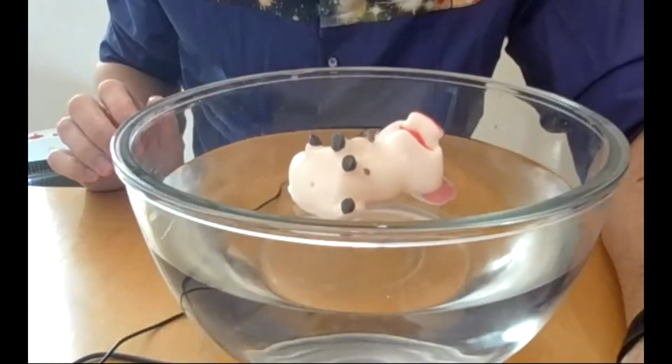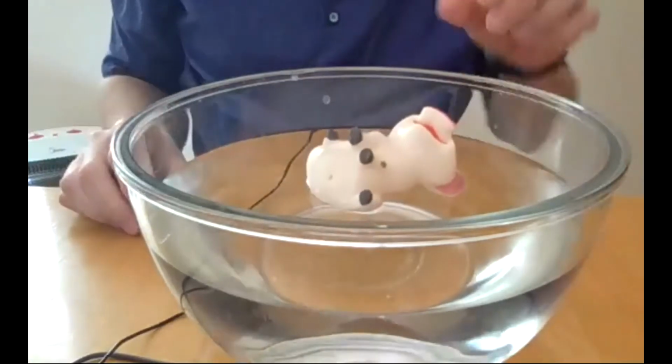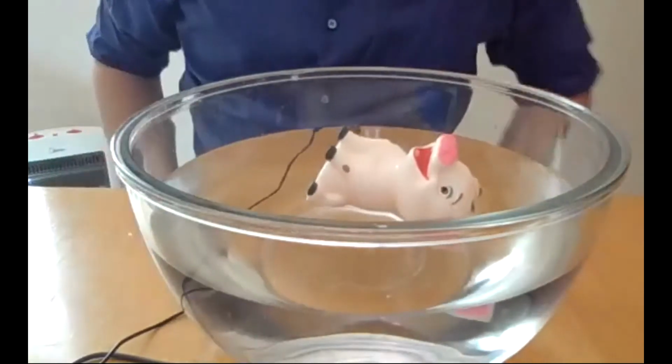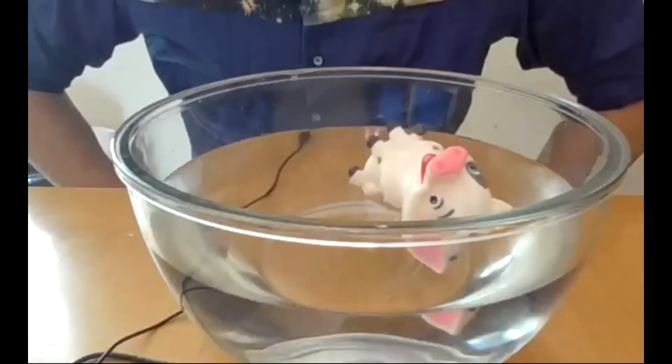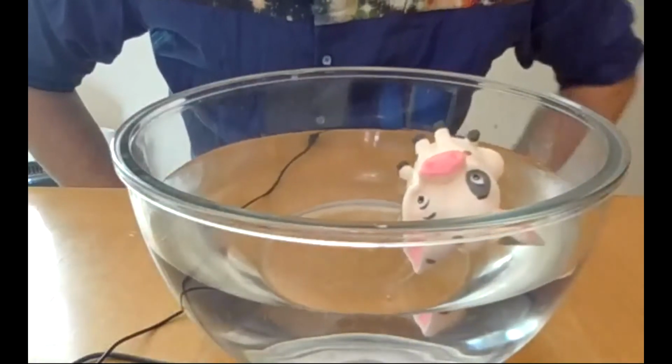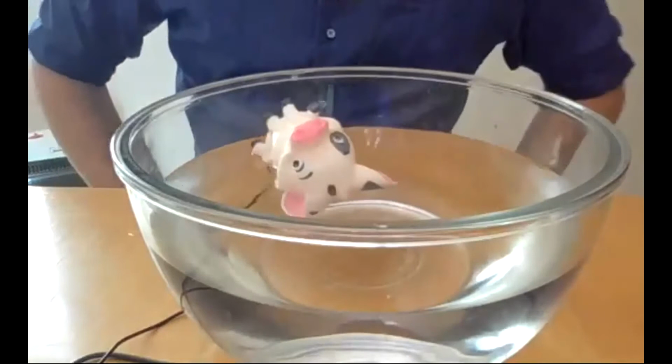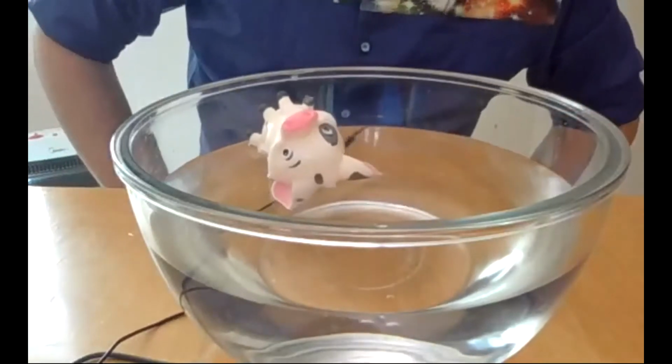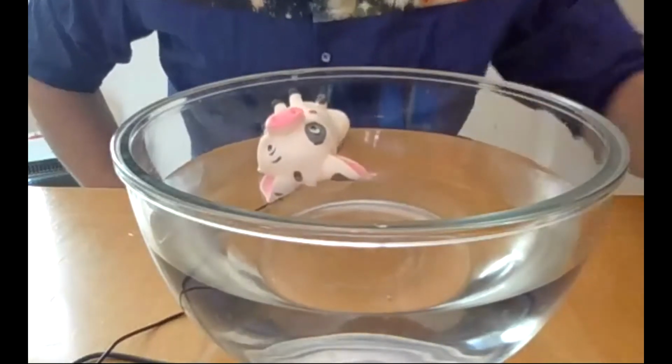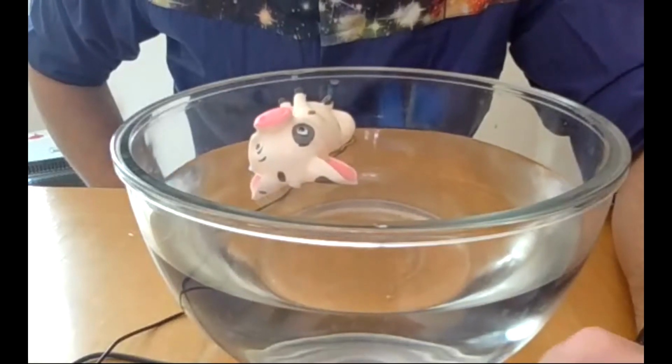All right, now number 3 is the forces on Pua as he is floating in the water. Okay, so now he's just sitting there, he's floating on top. What are the forces on Pua as he floats on top of the water?